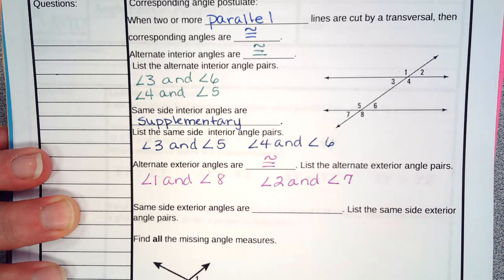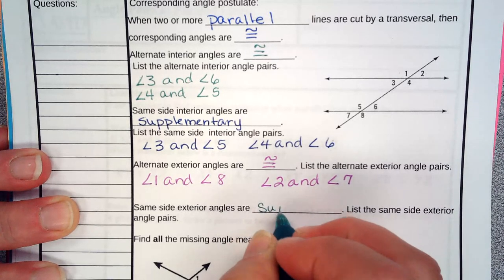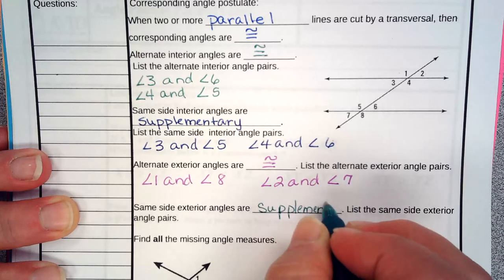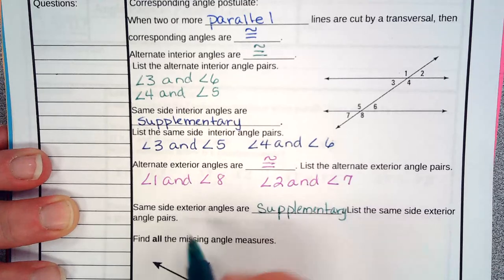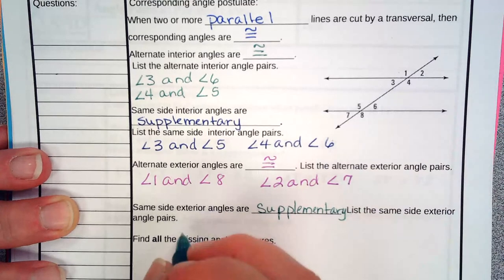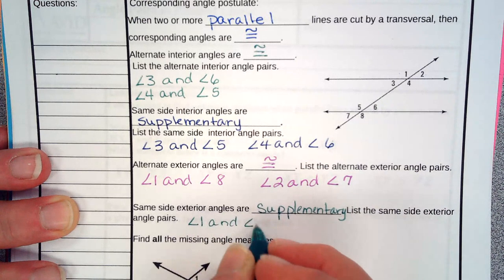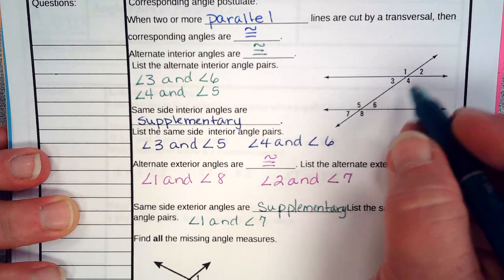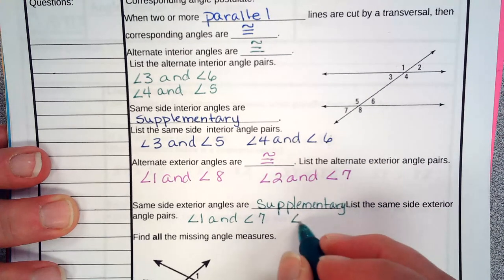Same side exterior angles, they cannot be congruent, so they must be supplementary. List the same side exterior angles: angle 1 and angle 7, angle 1 and angle 8, angle 7. Okay, angle 2 and angle 8.